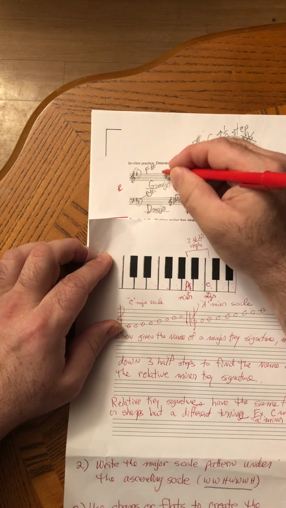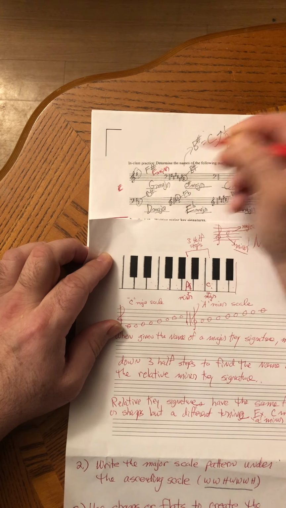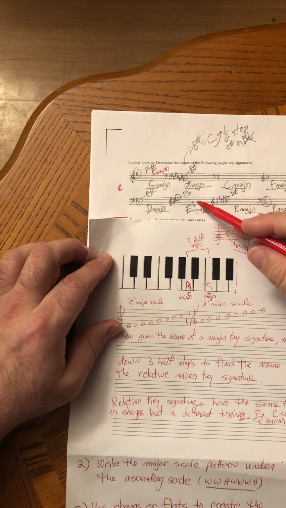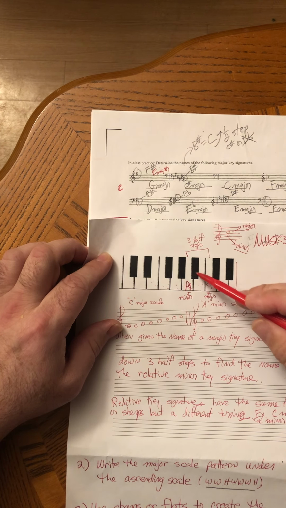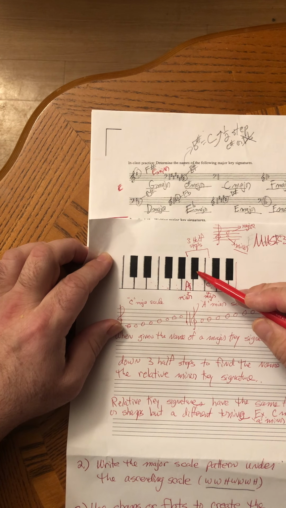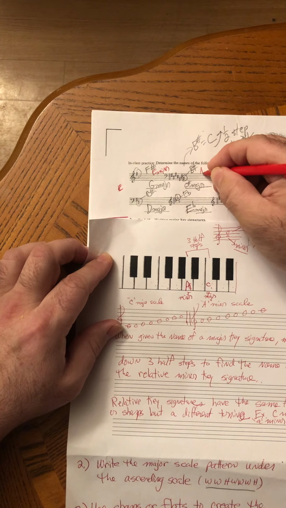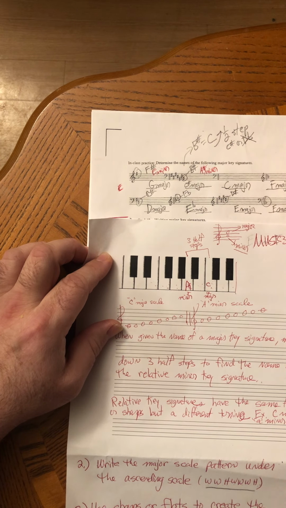I'll just write the answers up here. Or it could be E minor. Okay, this is C sharp major. Find C sharp, 1, 2, 3. So that could be B flat or A sharp. We have sharps in the key signature. So this would be A sharp minor is the other possibility.